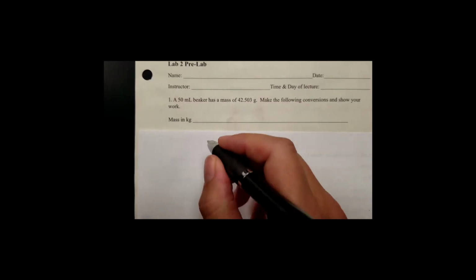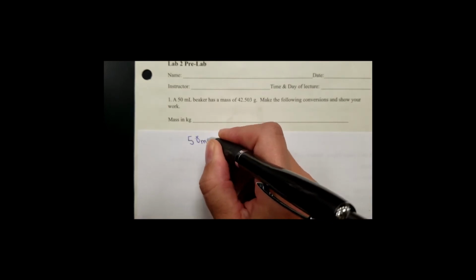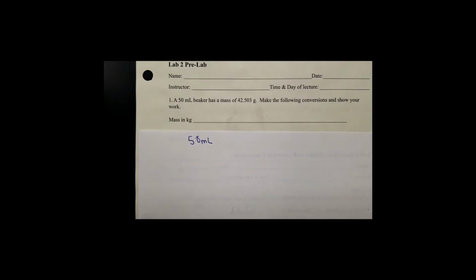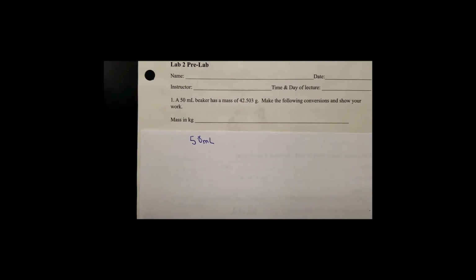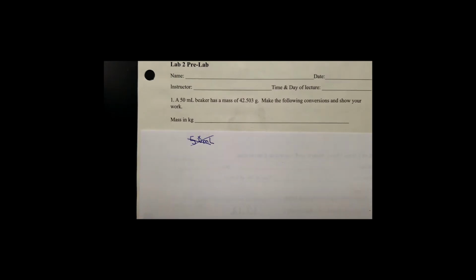So looking at the first question of the pre-lab, we have a 50 milliliter beaker has a mass of 42.503 grams. Make the following conversions and show your work. All right, so what I want to point out in this first question is a lot of students find it confusing because there's two different numbers present in the question. So this 50 milliliters that's written, that is just the size of the flask, the size of the beaker. Okay, we're not going to be using that number at all to do conversions with. So you can ignore that number.